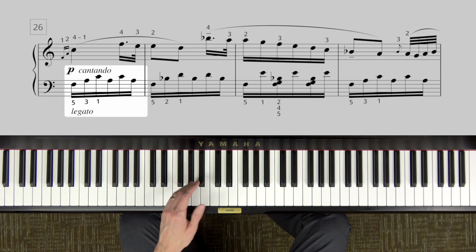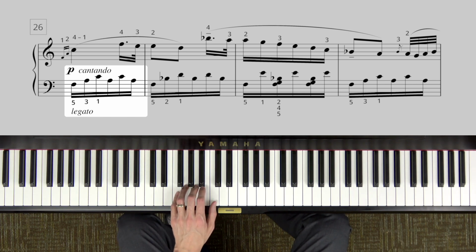Now you'll notice this kind of Alberti bass-like pattern. We have this 5, 3, 1. We're just outlining. What chord do you see there? Yeah, that's the F major chord in root position. So we just have this broken chord pattern. Now you try.